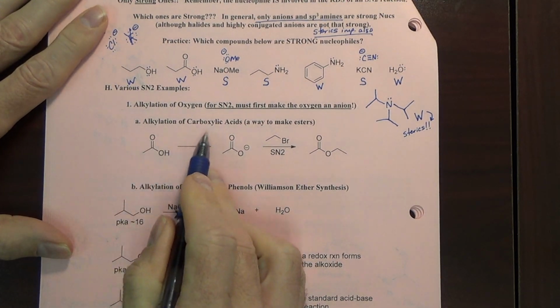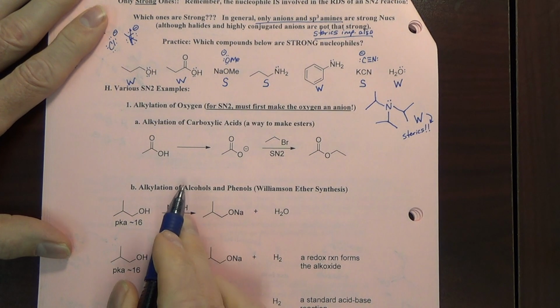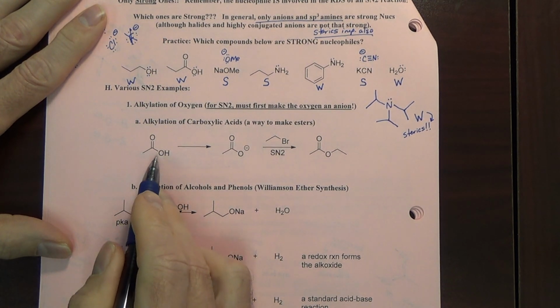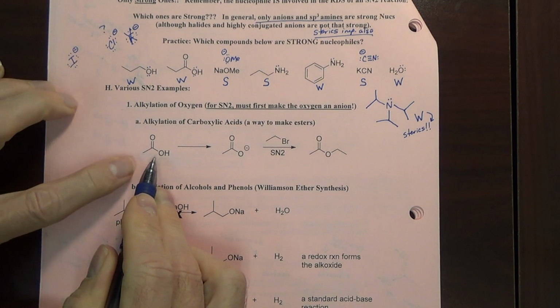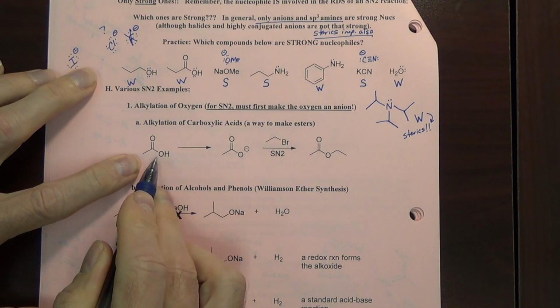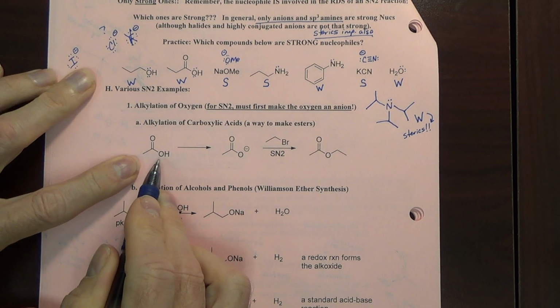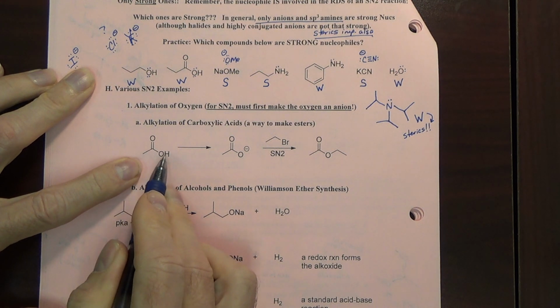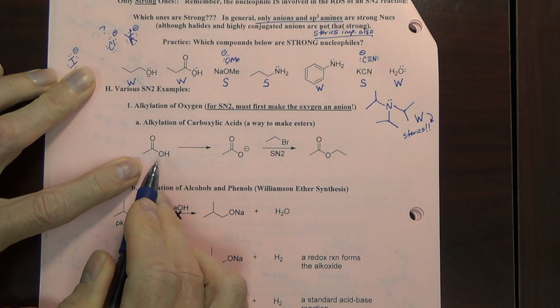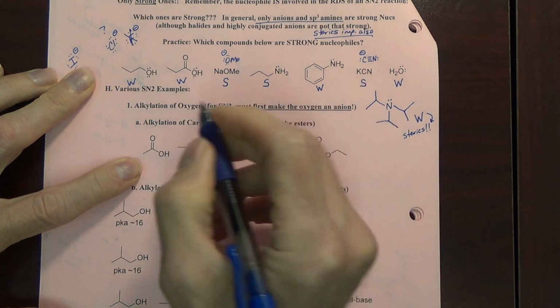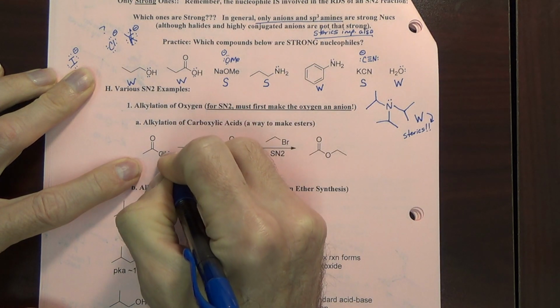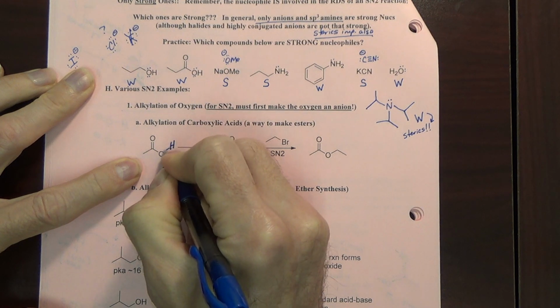Let's look at alkylation of carboxylic acids. Okay, this carboxylic acid, we have a neutral oxygen. That's a poor nucleophile, a weak nucleophile. It's not going to be able to do an Sn2 reaction as is. Let's draw in a bond here.